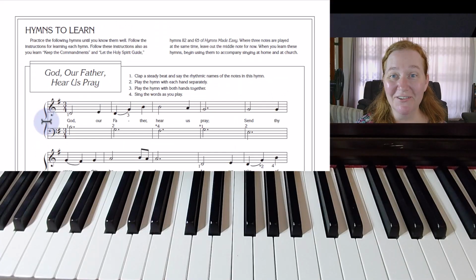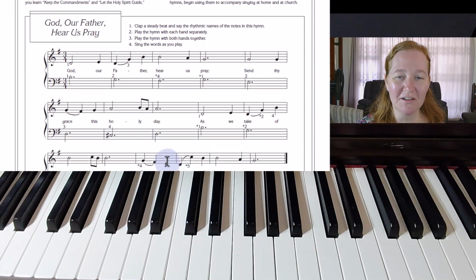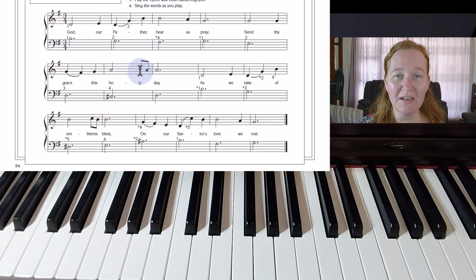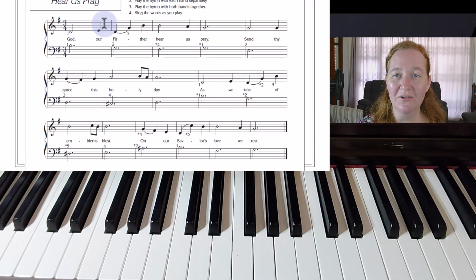Okay. Once you've got that nice and smooth, now we can learn a hymn that uses quavers or eighth notes. So you can see we're going to do God Our Father, Hear Us Pray. And just as you glance across, you can see over here we have a set of quavers, and over here we have a set of quavers as well, or eighth notes.